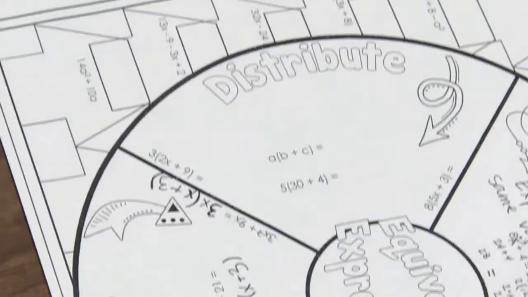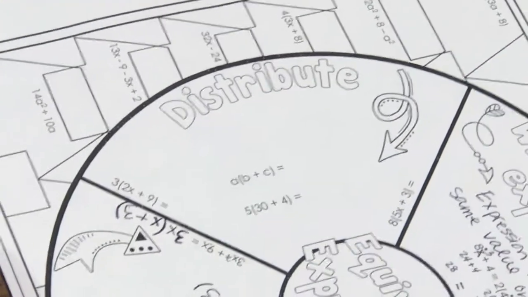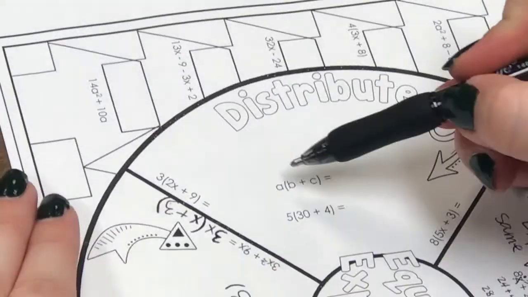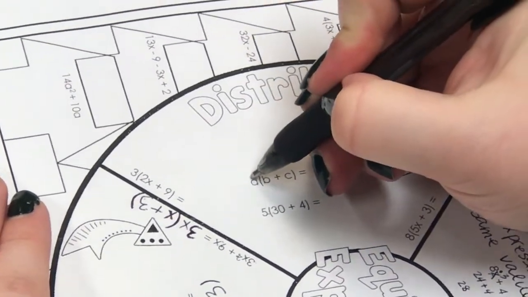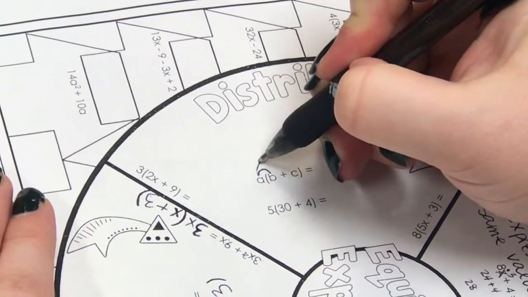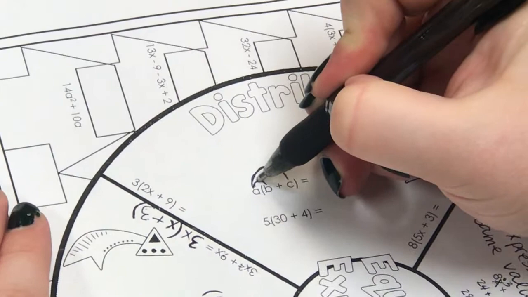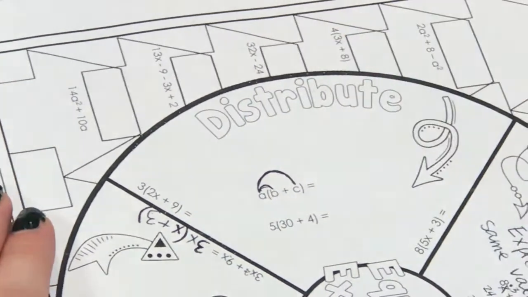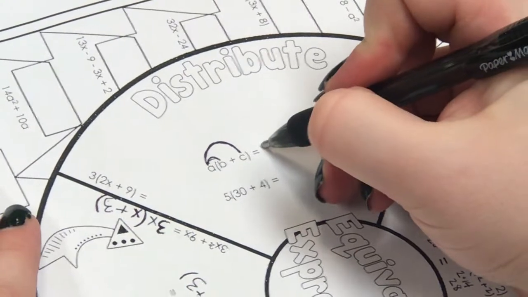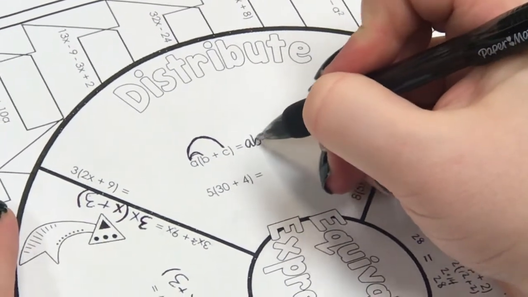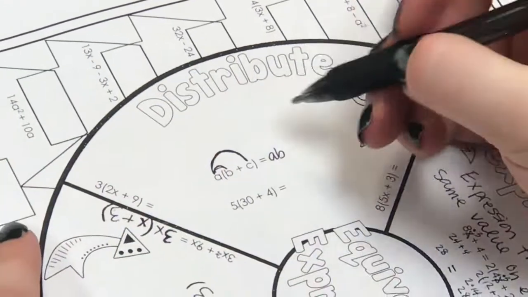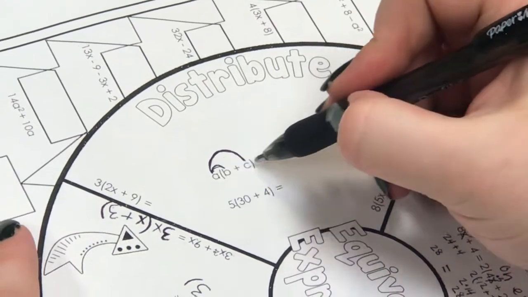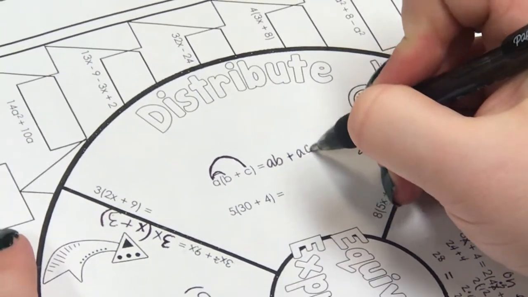Okay. All right, moving on to our last section. Distributive property. Anytime a letter or a number is touching parentheses, it needs to share the love and it needs to multiply by both of these things. So this would turn into AB because you're multiplying those two letters together. Remember, if letters and numbers are touching or if letters and letters are touching, it's multiply. Okay, keep the same symbol in the middle. A and C would turn into AC.